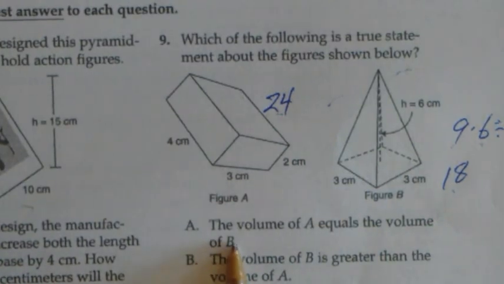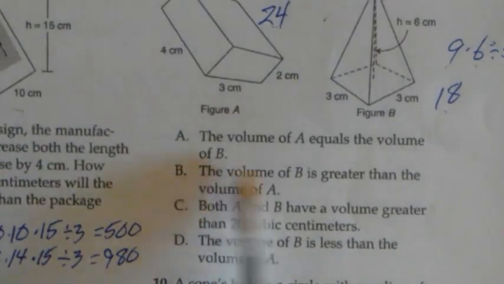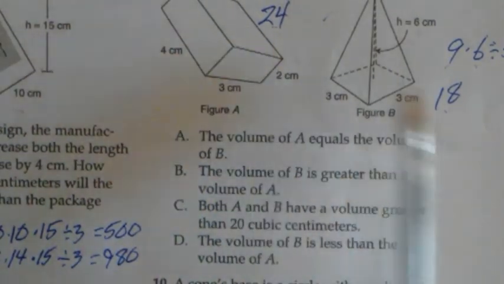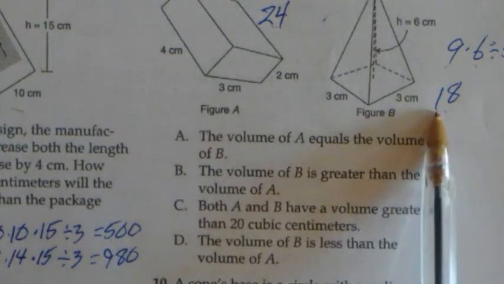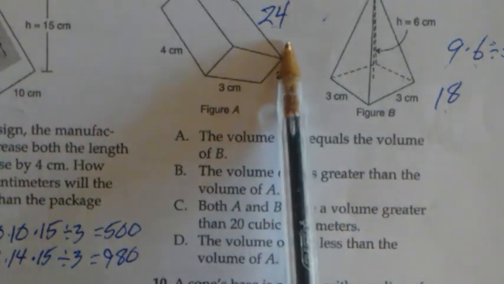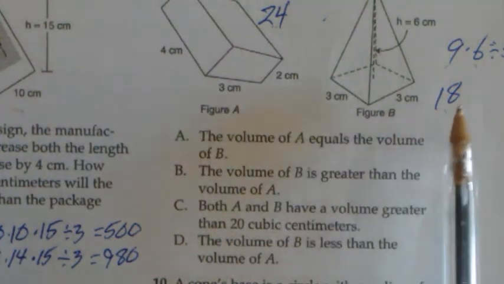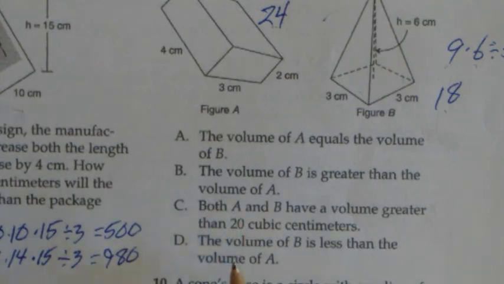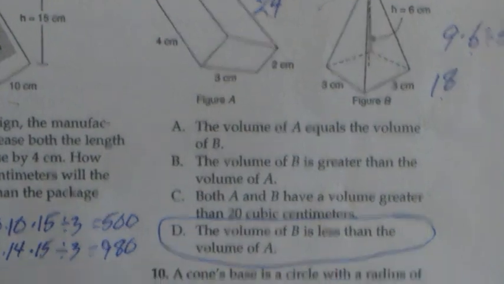Now let's read. The volume of A equals the volume of B. Are they the same? No. Wrong answer. The volume of B is greater than the volume of A. The volume of B is greater than A? Nope. Wrong answer. Both A and B have a volume greater than 20 cubic meters. No, not greater than 20. Wrong answer. The volume of B is less than the volume of A. Yes, absolutely true. 18 is less than 24. Last one.